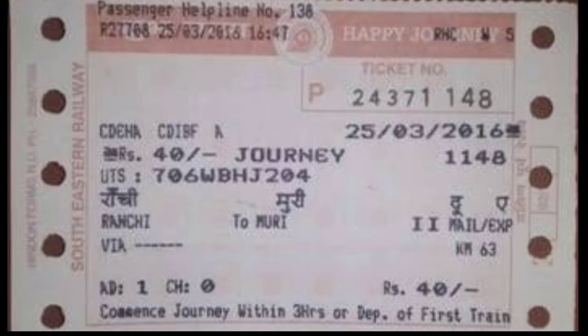Then below that, where it is mentioned AD, you must be wondering what is AD? AD means adult and CH means children. Always remember, the fare of children is always half. That is, if the cost of ticket is 40, then for the same ticket, children fare would be 20. They would receive concession.